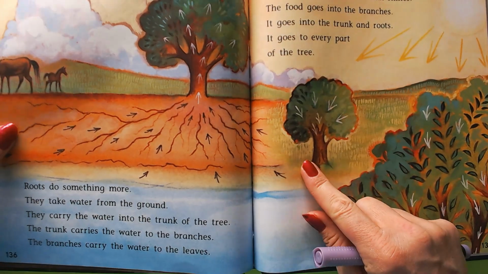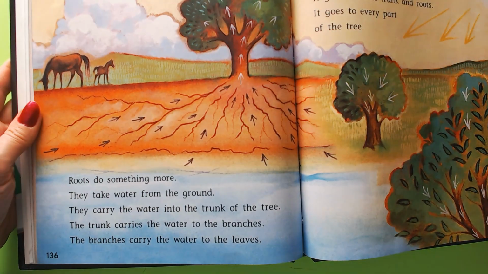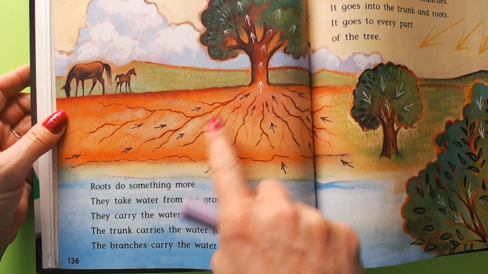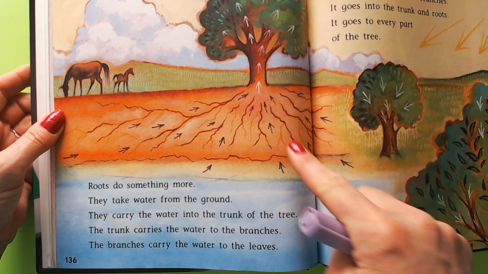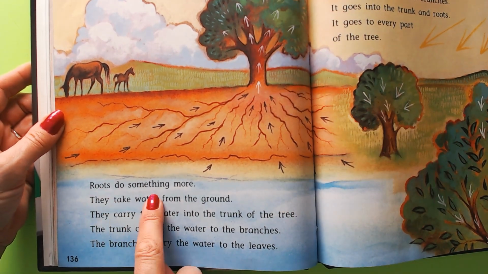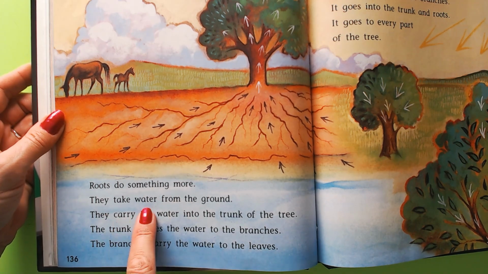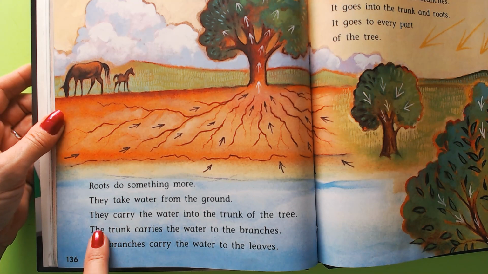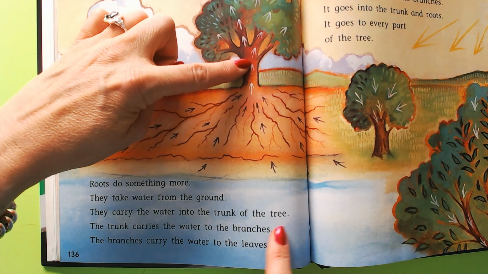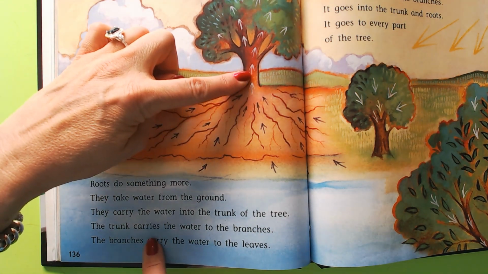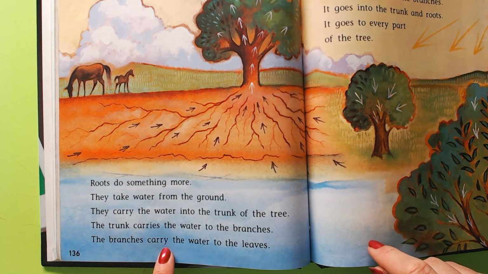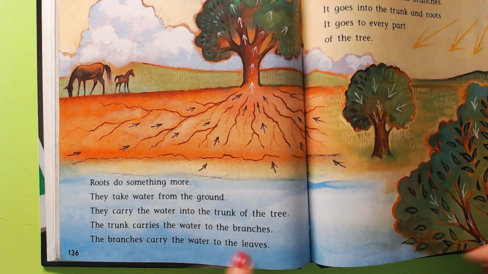Okay, hey, they're using arrows. Here are the roots right here. You see them? What do you think is going on here? Why are there arrows? Roots do something more. They take water from the ground. They carry the water into the trunk of the tree. And the trunk carries the water to the branches. The branches carry the water to the leaves.